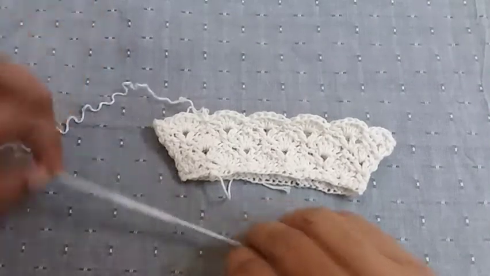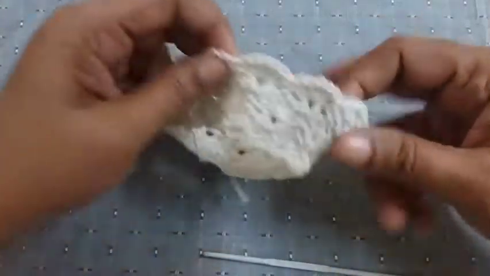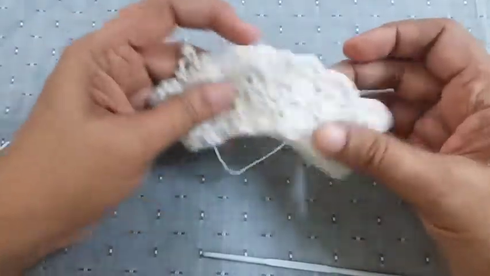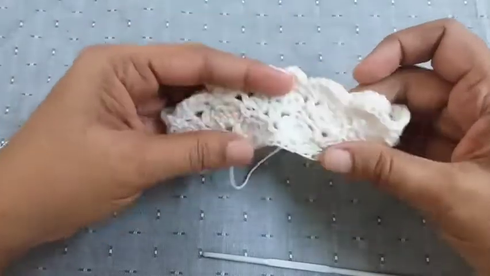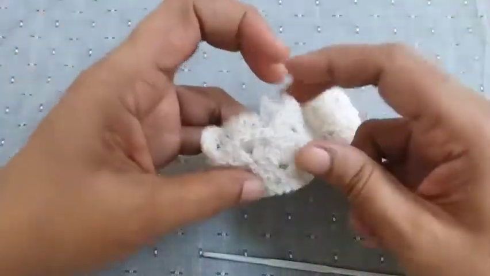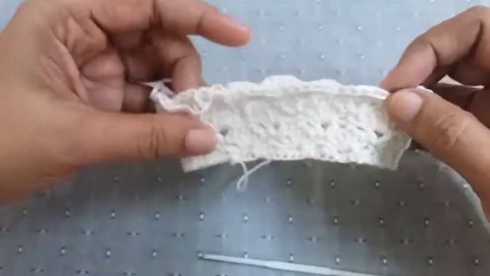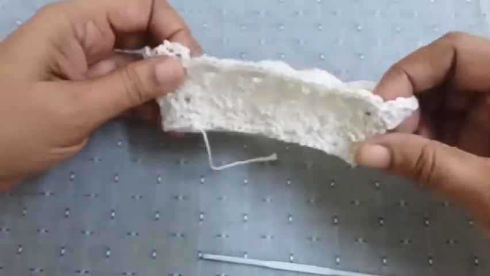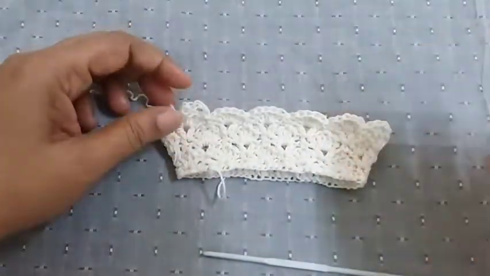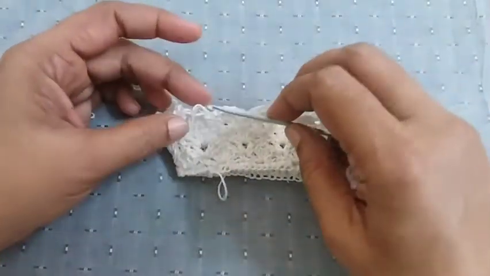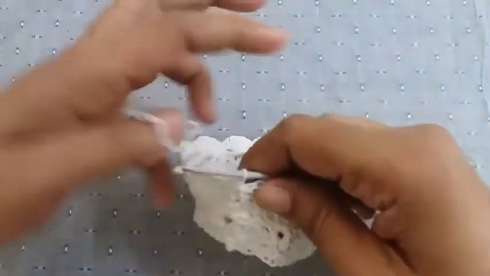I will make one more round of V stitches here. See, sidewise it's slowly increasing. I will make one more round of V stitches here.